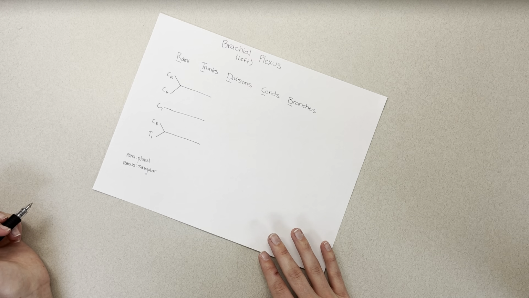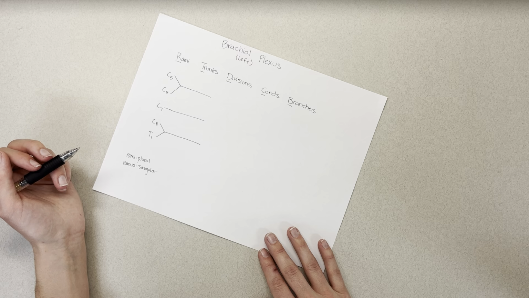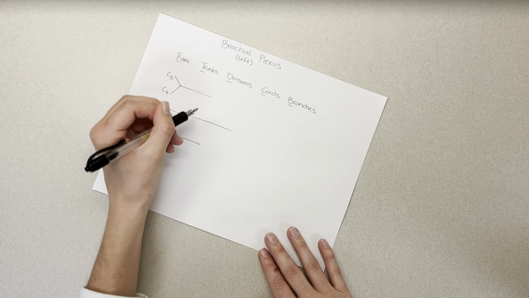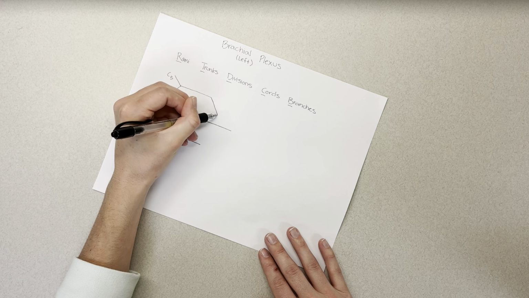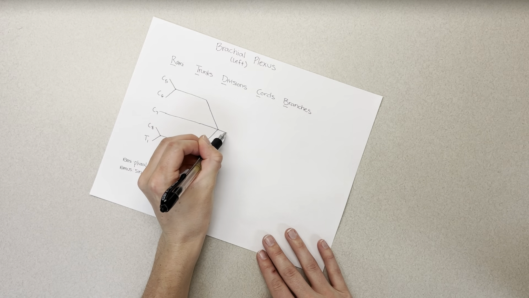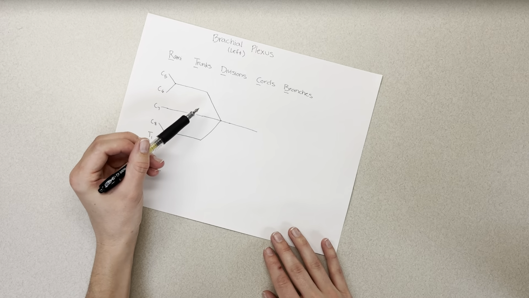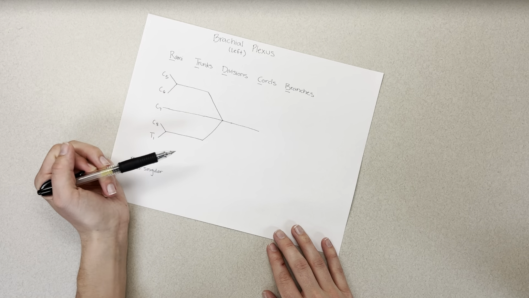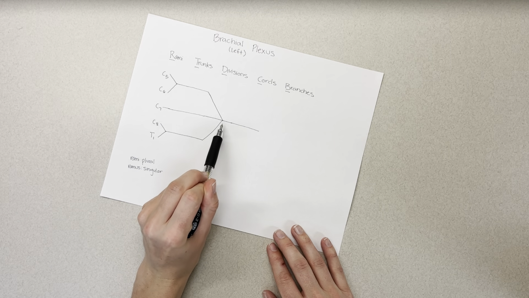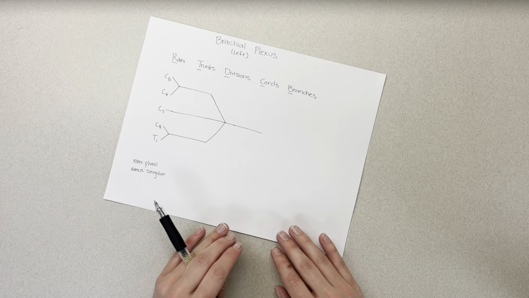All right, each trunk will then have its own anterior and posterior division. We'll start with the posterior divisions because they are the simplest. All three of our posterior divisions are going to come together to form the posterior cord. Now you do have to specify which trunk each division is coming from. So here's our posterior cord. This would be the posterior division of superior trunk, the posterior division of middle trunk, and the posterior division of inferior trunk, all coming together to form our posterior cord.